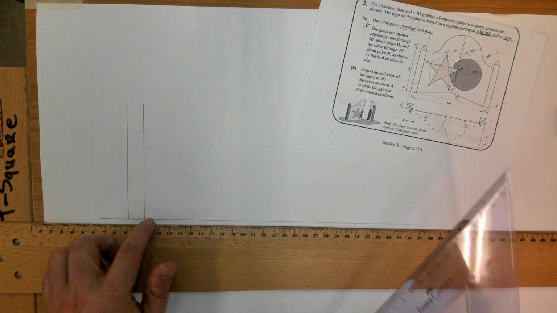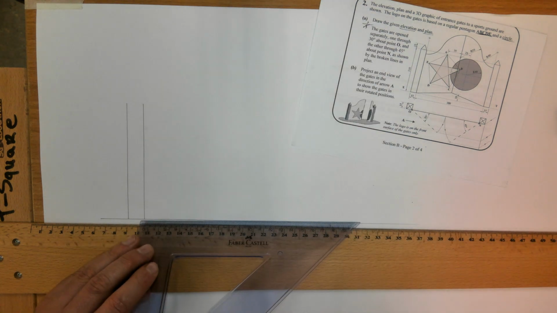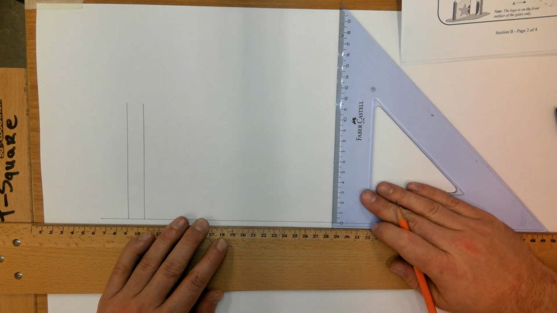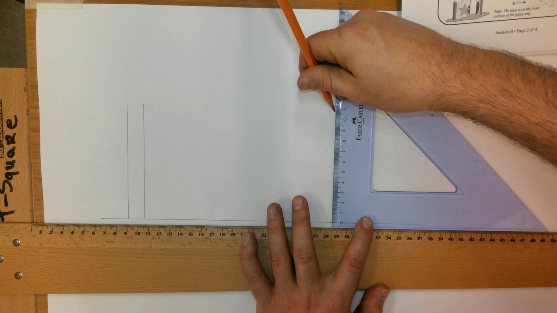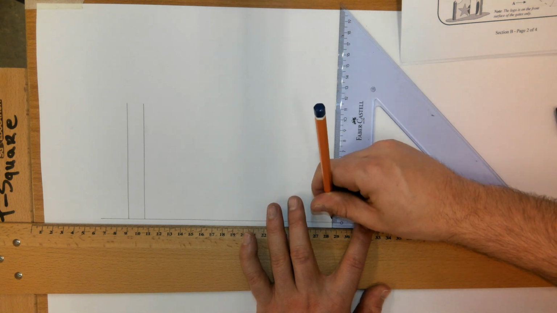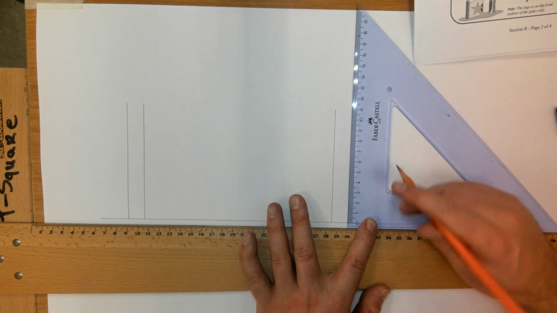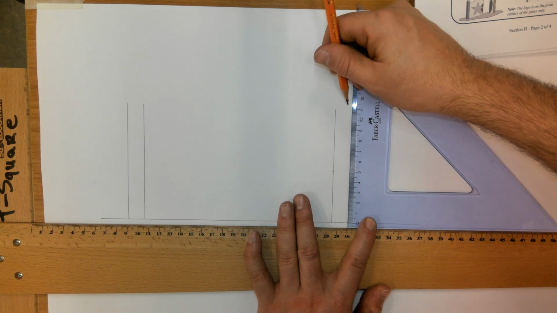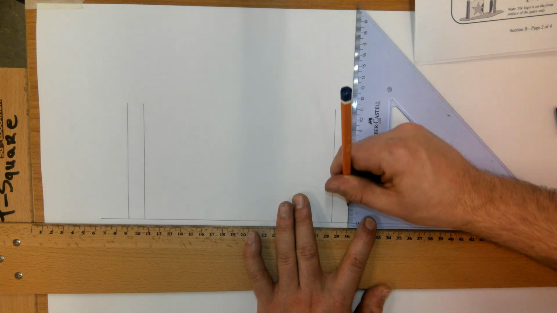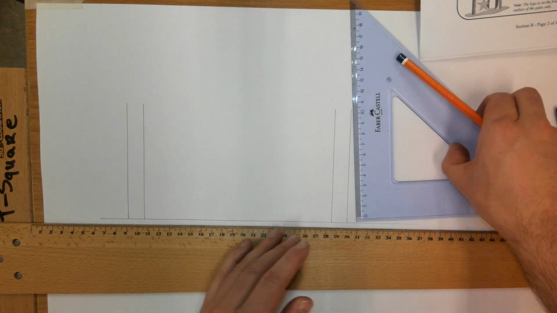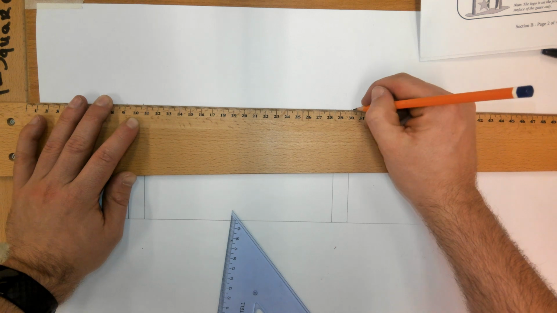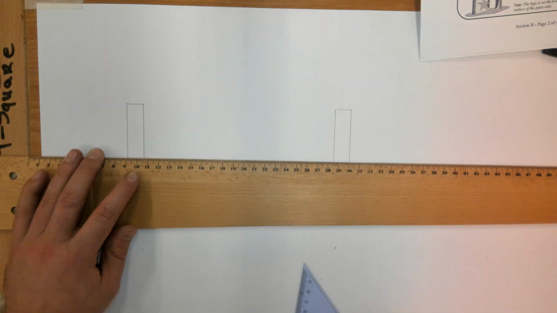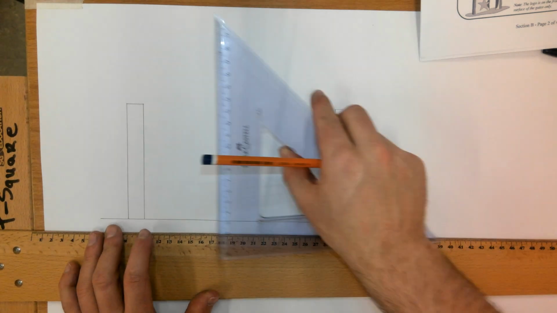They're 180 apart, so measure the 180 apart there. Then the tops of the pillars, they're 12 high.